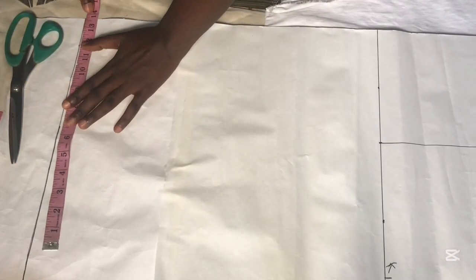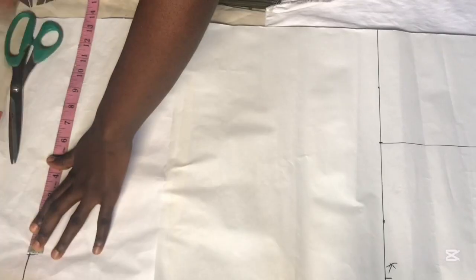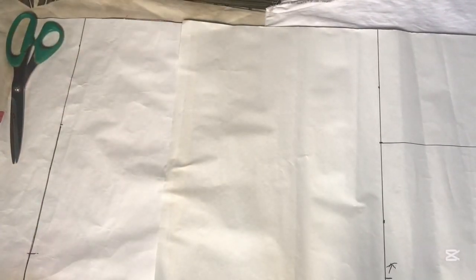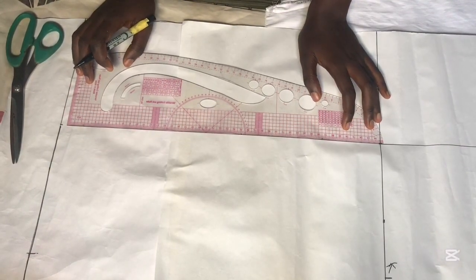Now at the bottom part here, I'm also going to mark 13.5 inches, the same way we did for the knee line. After marking that out, we're also going to mark the midpoint and extend that line we made all the way down.